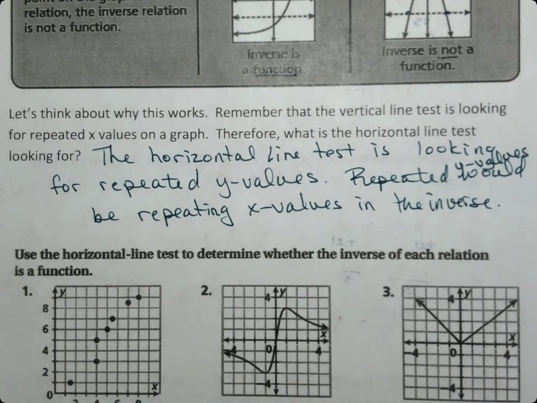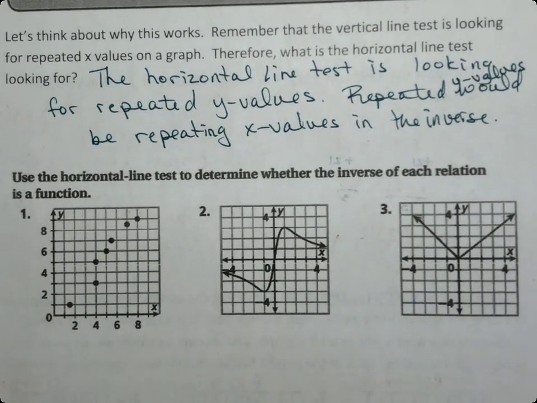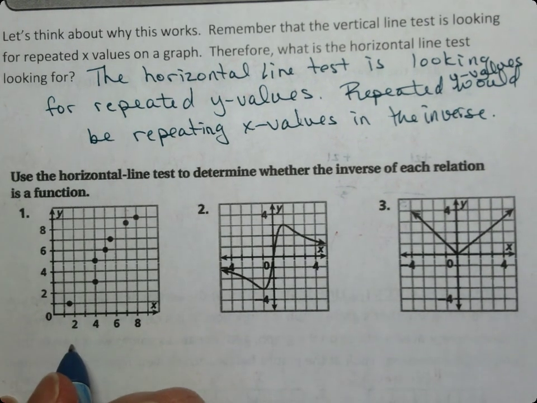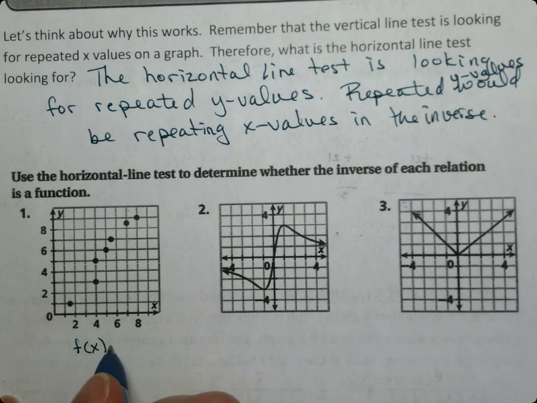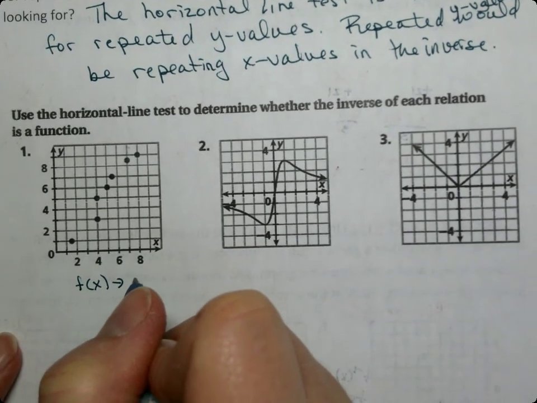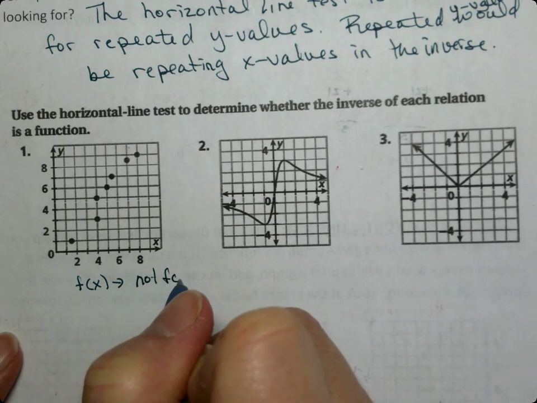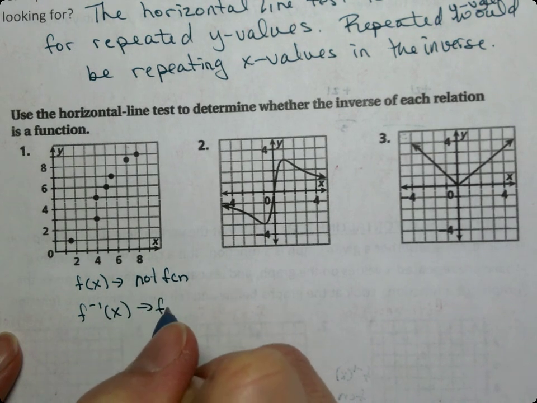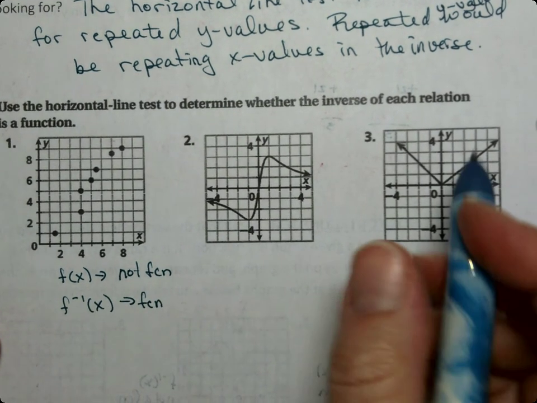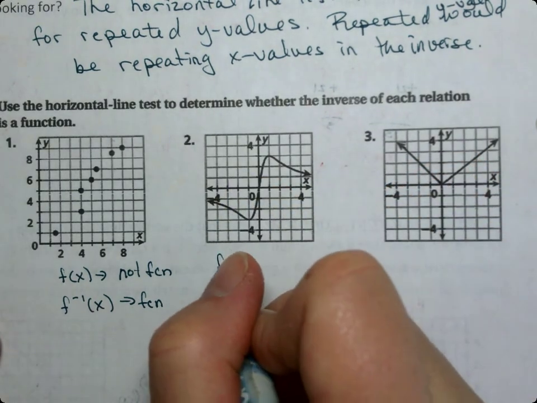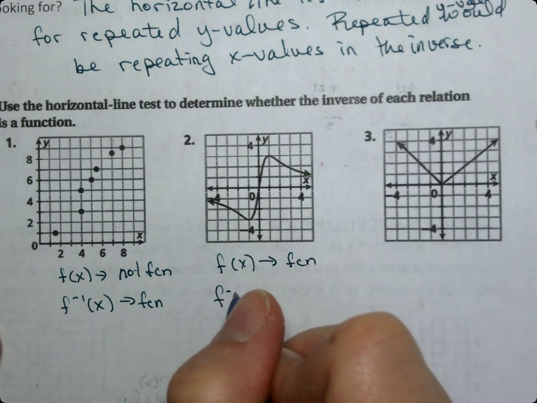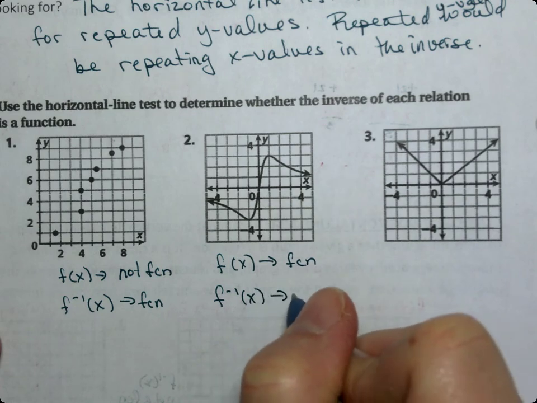So if we look at these functions down below, they're almost the same functions, are they? Yeah, except for number 3 is different. So this one passes. The original we said fails. So the original is not a function, but its inverse is a function because it passes the horizontal line test. We determined that this one, the original, is a function, passes the vertical line test, but its inverse, we determined, is not a function.